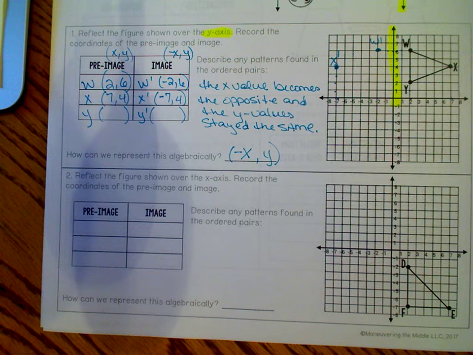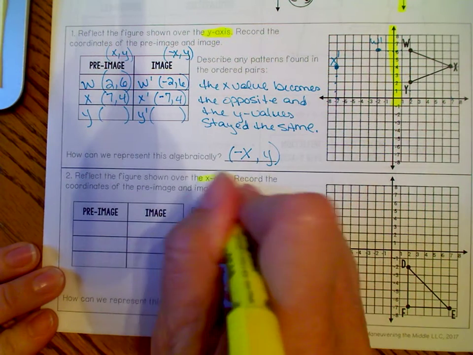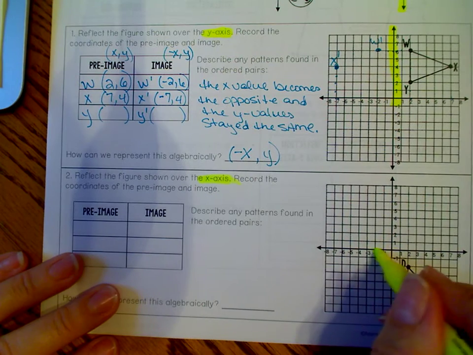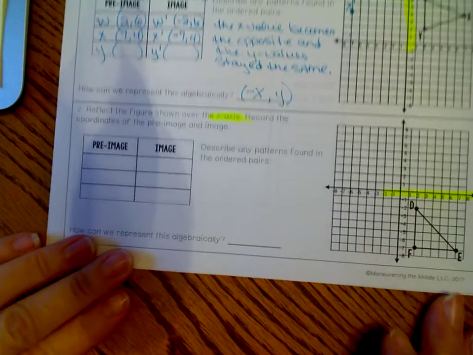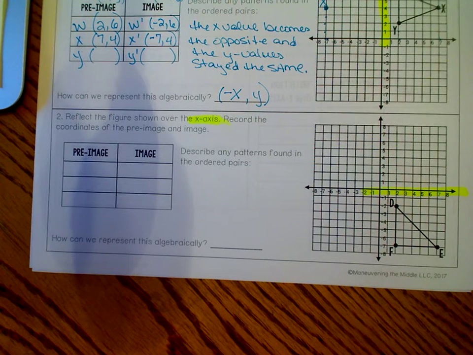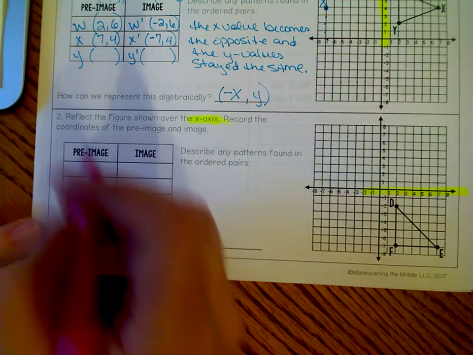So now let's see what it's going to do over the x-axis. Again, remember, stop the video, write everything I write, show all your work, and highlight the line of reflection. So I want to put my pre-images down.